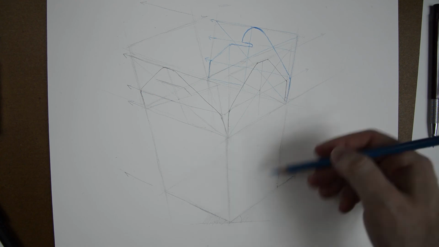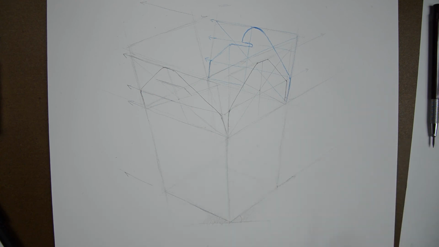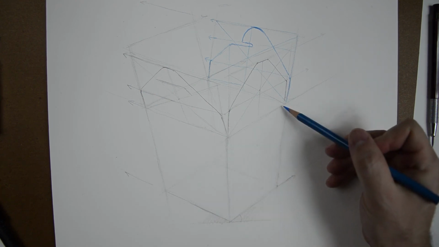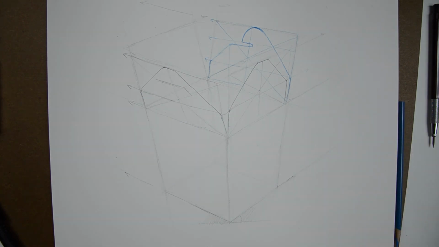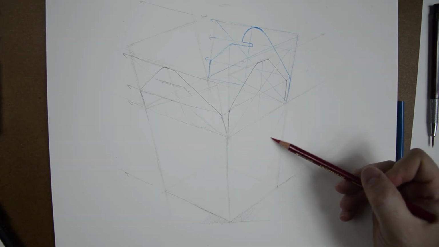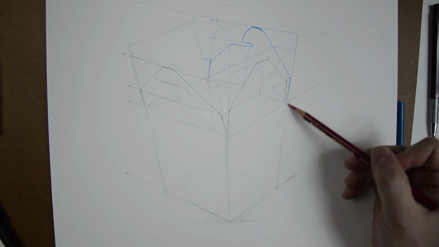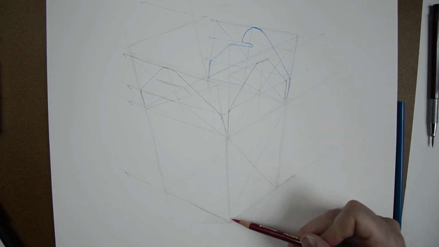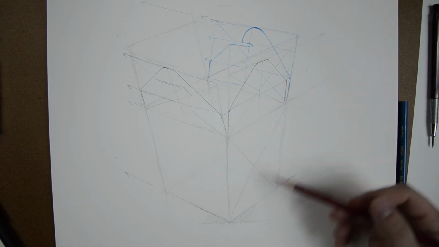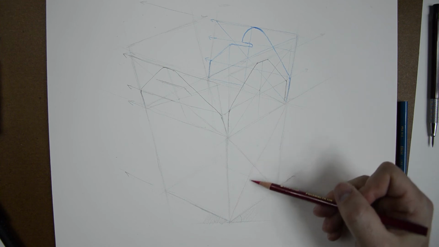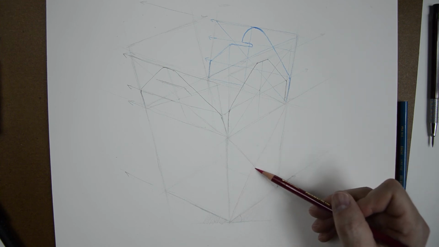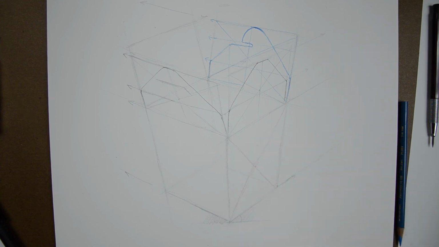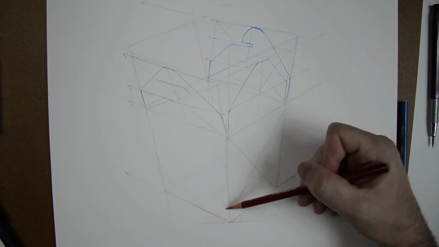Okay, we'll move on to the front flap, which has a definite need to divide again and locate the midpoint. Now, I think it's just a little off, so I'll move that over a little bit. I'm guessing it's right there. I'm also going to look at the base.